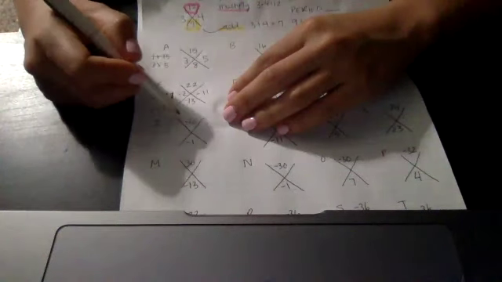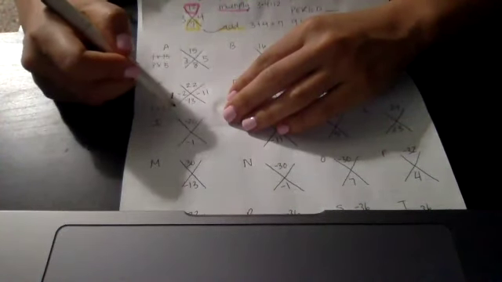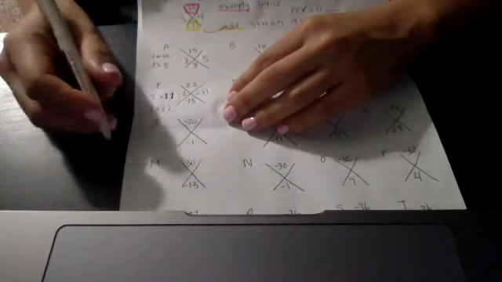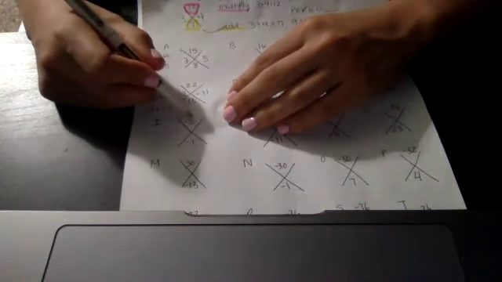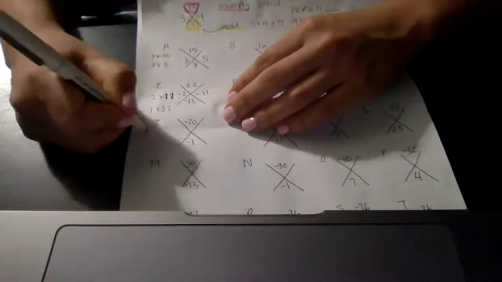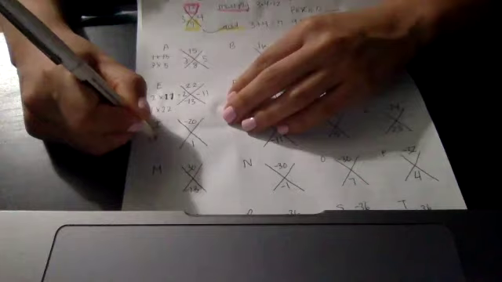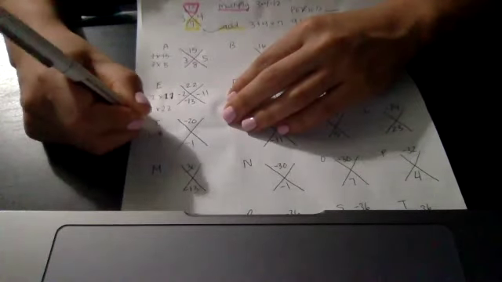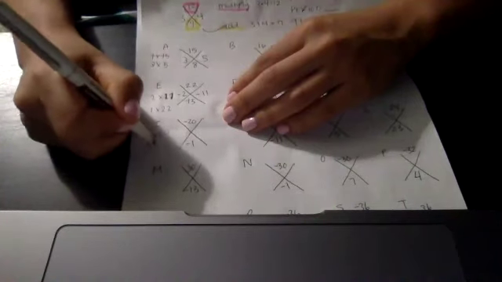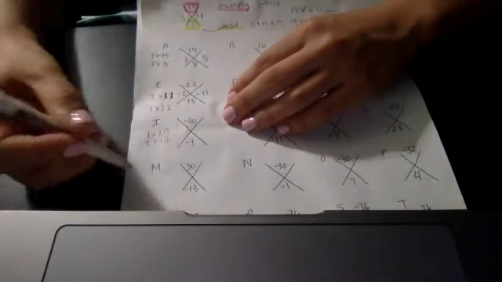So what two numbers multiply to give me negative 20 and add to give me negative 1? I'm going to start by thinking about what two numbers I can multiply to get 20. You always have 1 times 20, and I have 2 times 10.